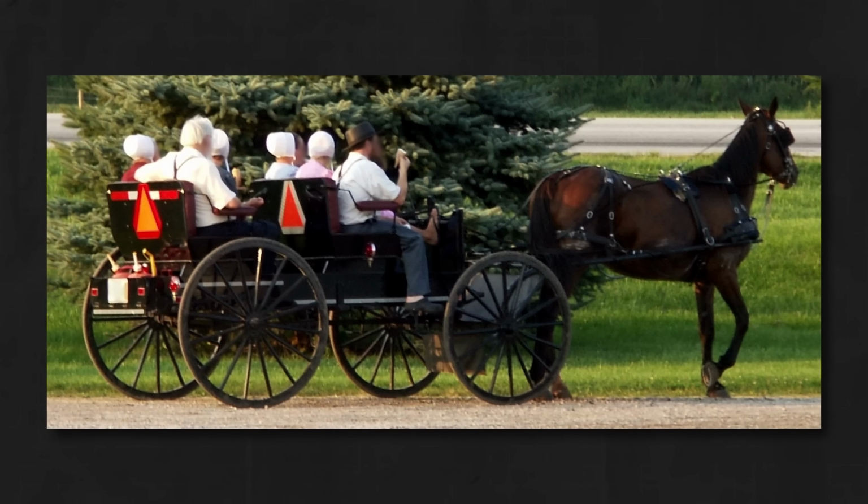Like, you see Amish families going down the road in their horse and buggy, and you're like, have they heard of cars? Like, they've heard of cars, right? Yeah, they have, but in order to uphold their distinct cultural traditions, they're sticking with their horses and buggies.